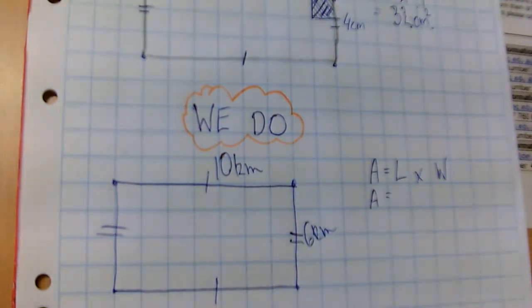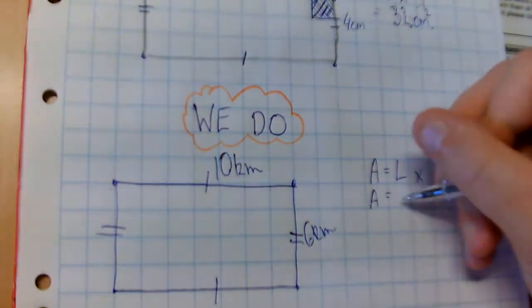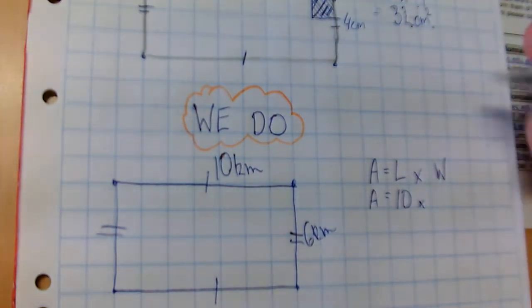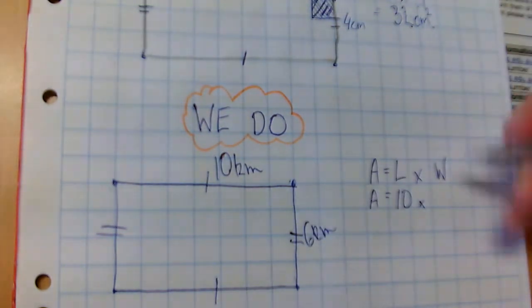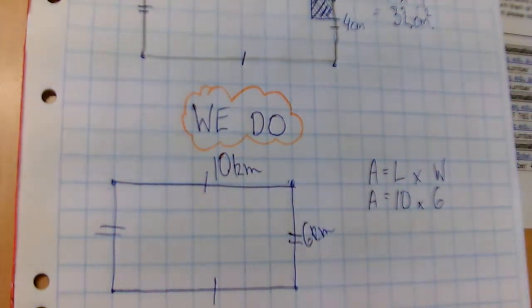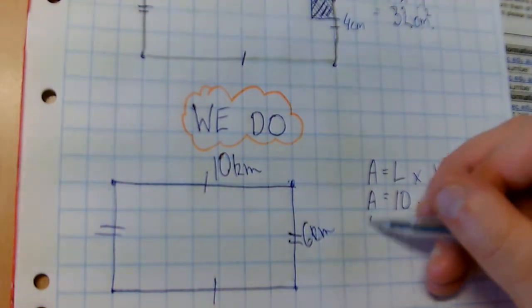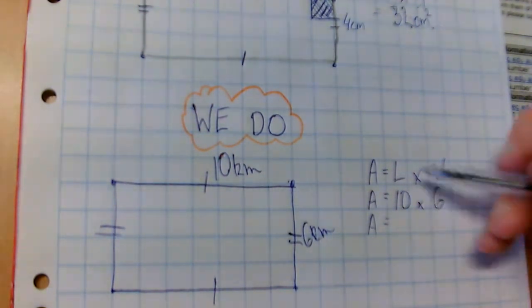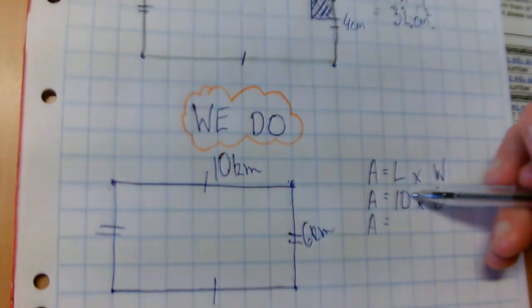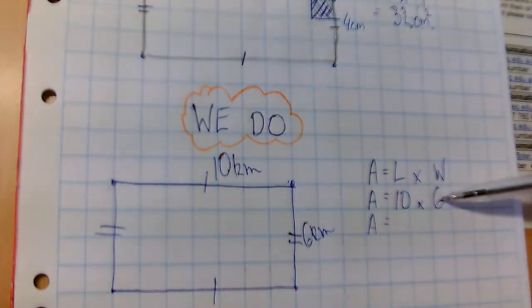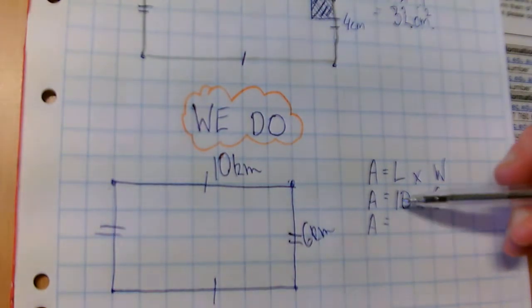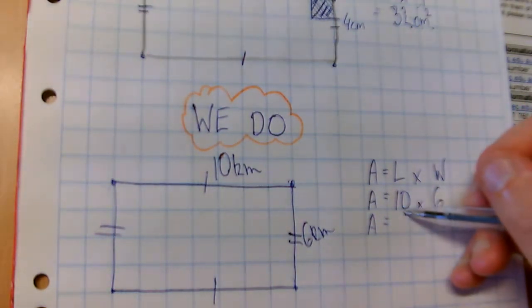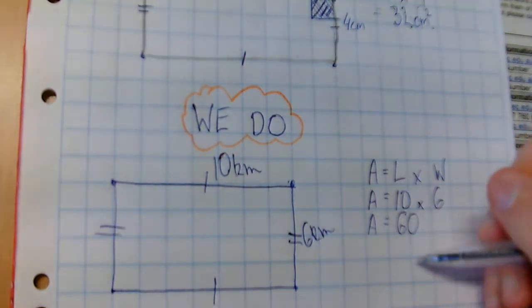Thinking time. 10. What's the width of this shape? Remember, I like to use width as the smallest measurement. 6. Now, this is going to be a really easy answer. What do we do next? Thinking time. 10 times 6, and all of us should be reasonably confident with our 10 times tables. So the area is 60 units.